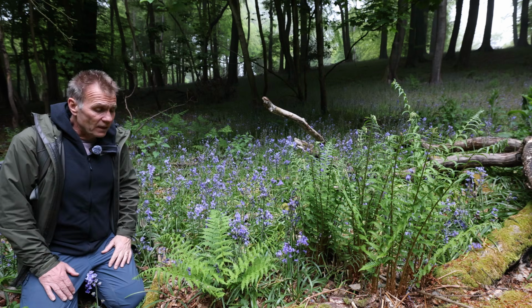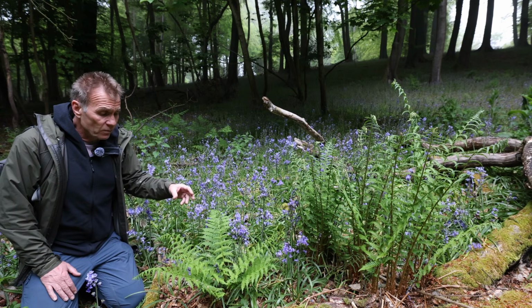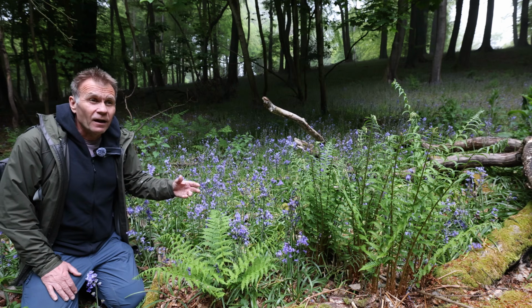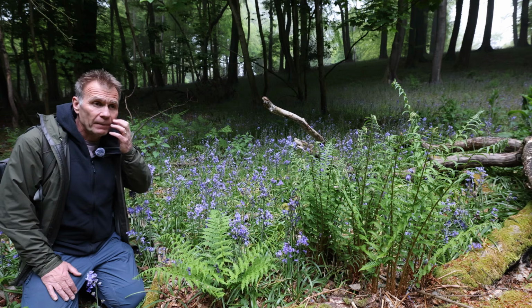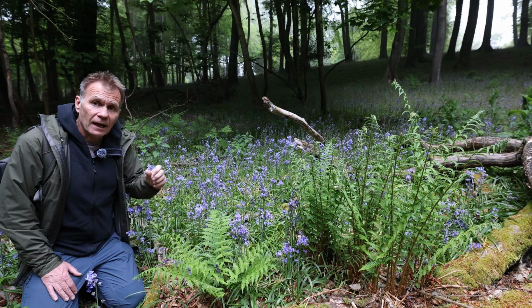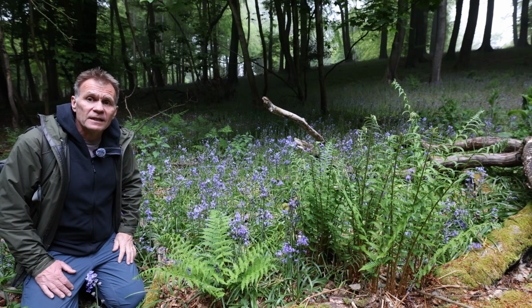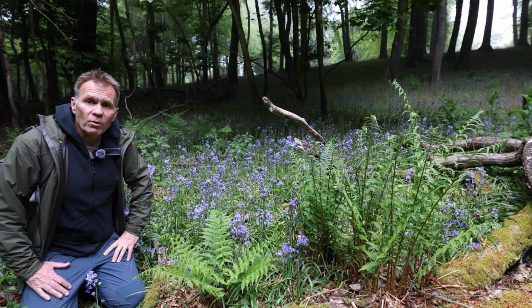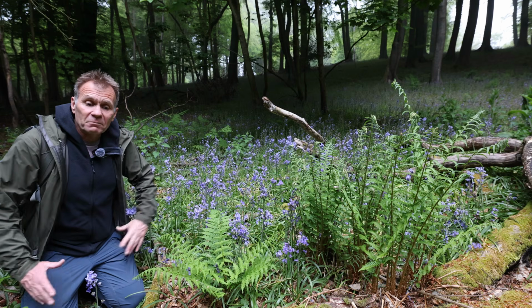So that's it really. The shutter speed that we're using, probably 1.5 seconds, something like that, ISO 400 and an aperture of f16. It's all on the tripod, and that's it.